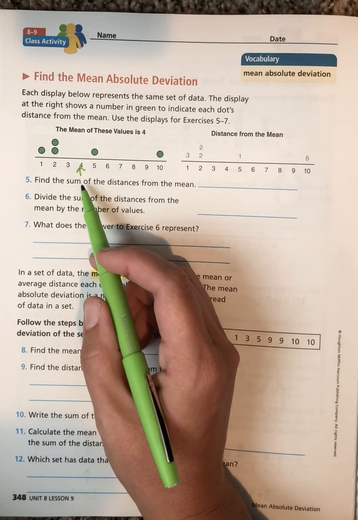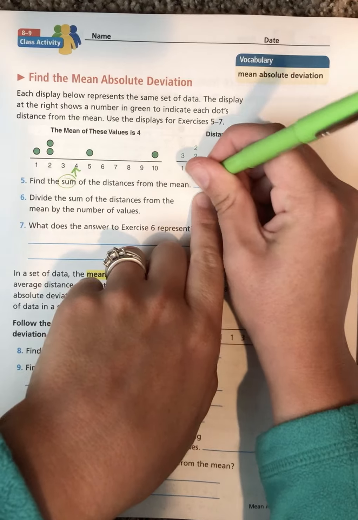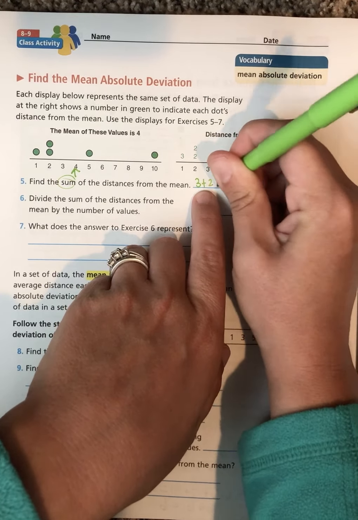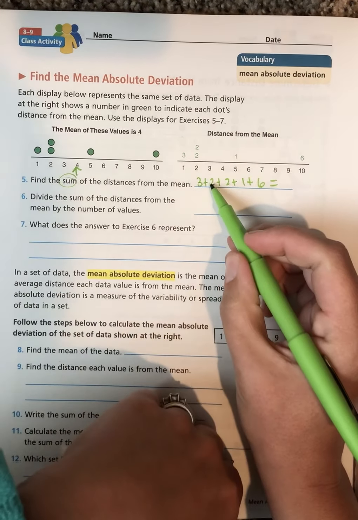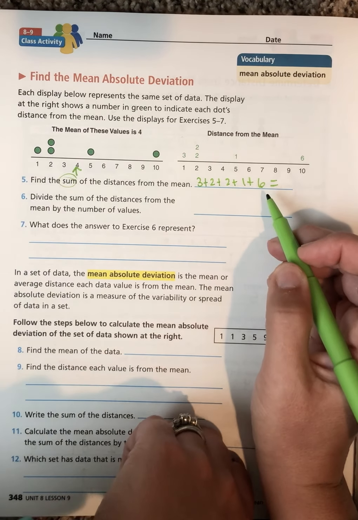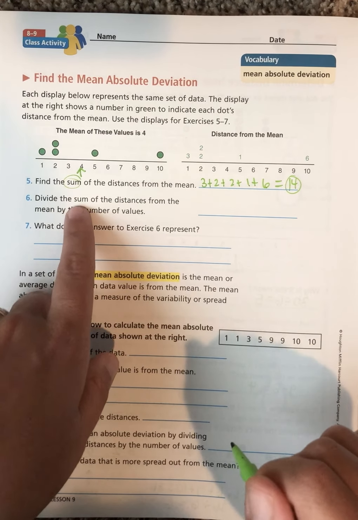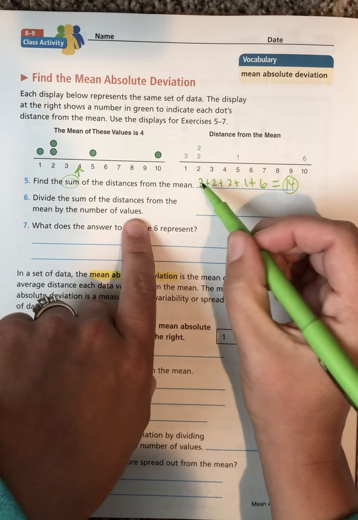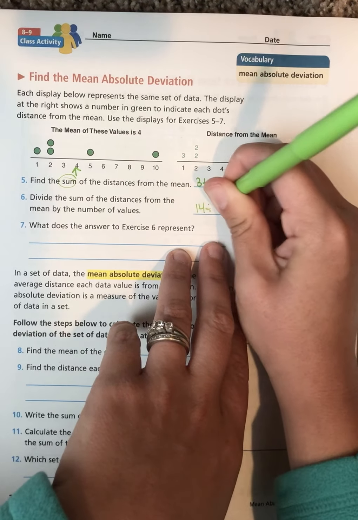So now find the sum of the distances from the mean. So we need to add all of these numbers that we just replaced the data points with. So we're going to add 3 plus 2 plus 2 plus 1 plus 6. 3 plus 2 is 5, 2 more, 7, 1 more, 8, 6 more, 14. So the sum is 14. Now divide that sum of the distances from the mean by the number of values. So how many were there? 1, 2, 3, 4, 5. So we're going to do 14 divided by 5.